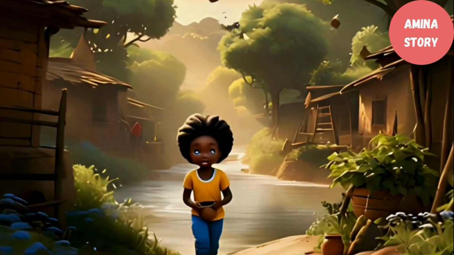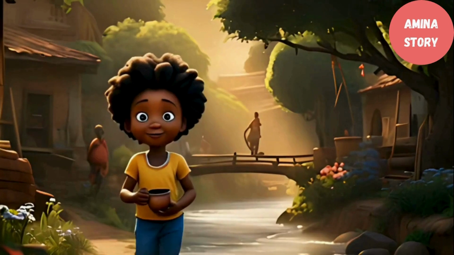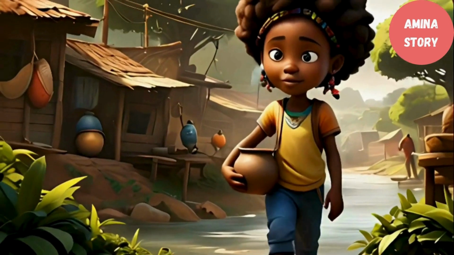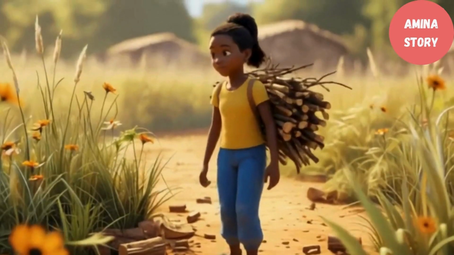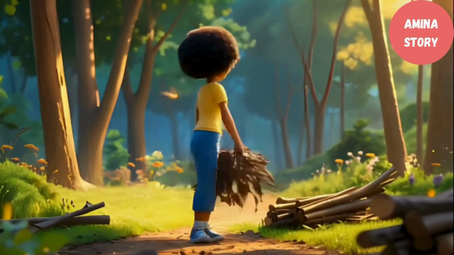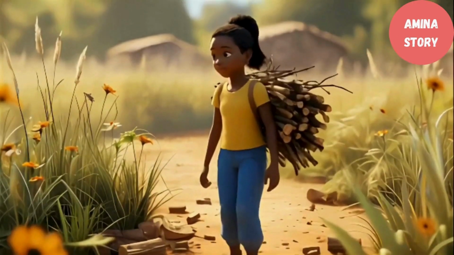Step by step, Amina walks to the river. She fills her pot with fresh, cool water. The birds sing, and the morning air feels crisp and new. Next, Amina gathers firewood. The grass tickles her feet as she walks, and the wildflowers dance in the wind.